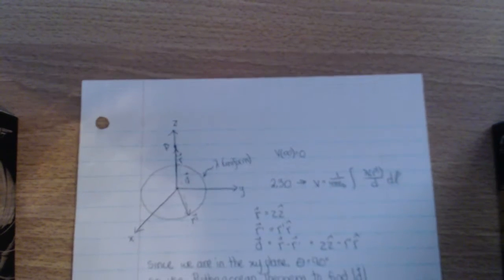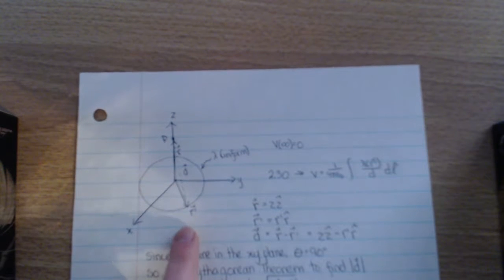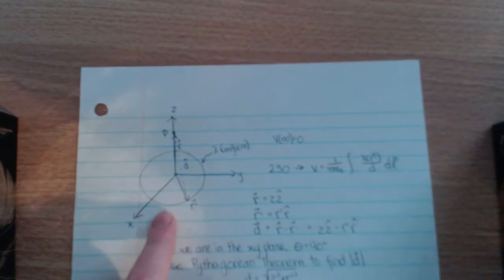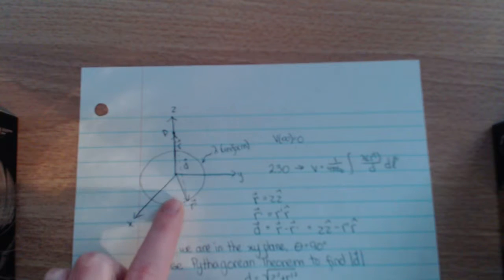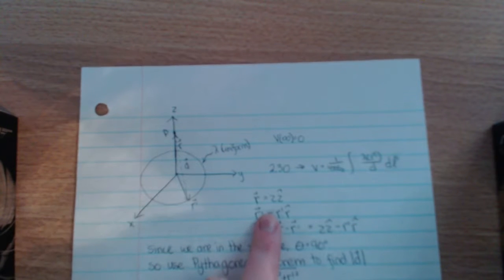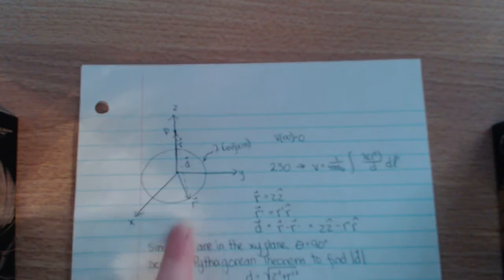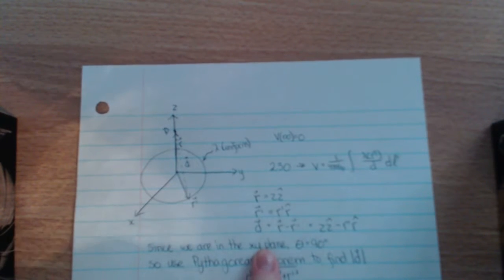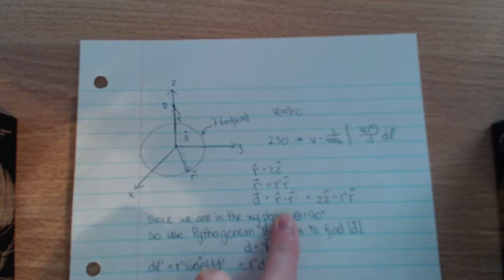So this is kind of what it's going to look like. This is the equation, Griffith's 2.30, right here. If we look at this ring, we can see that the r vector is only in the z direction. And so then we have r is z hat, and then we have the r prime vector is only in the r hat direction, so we get this, and the d vector is r minus r prime, so then we get this.